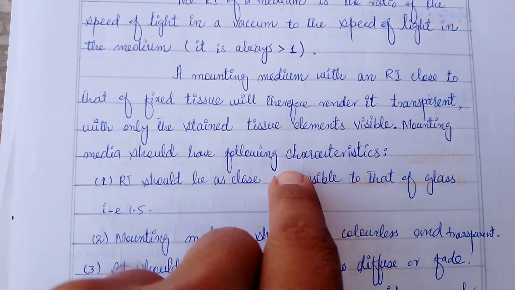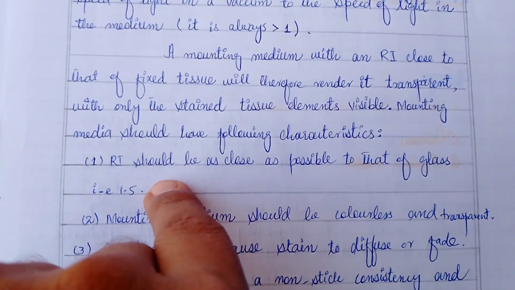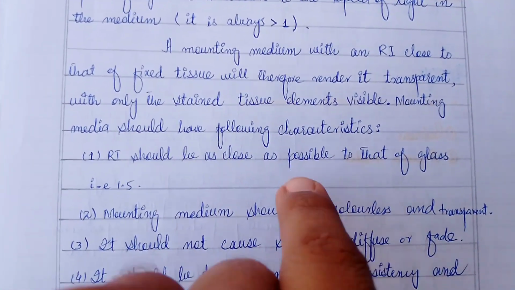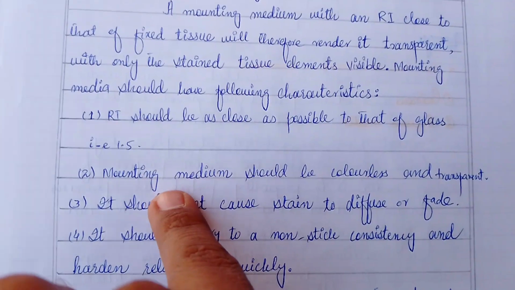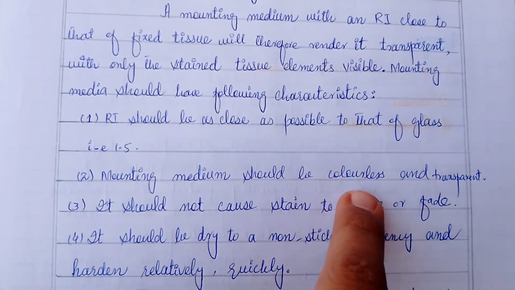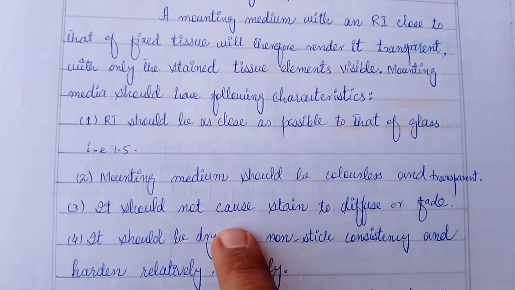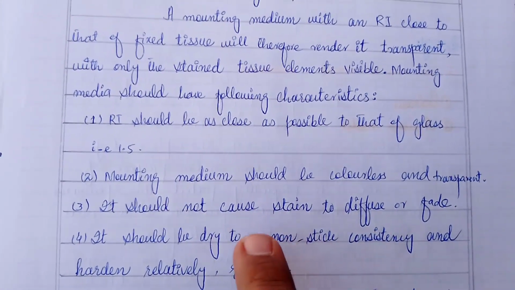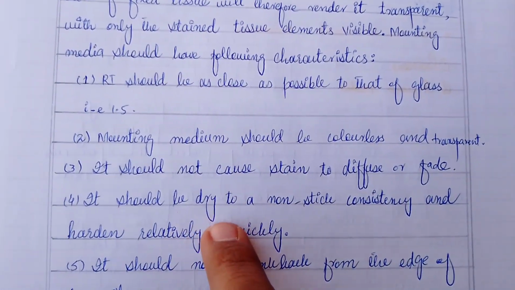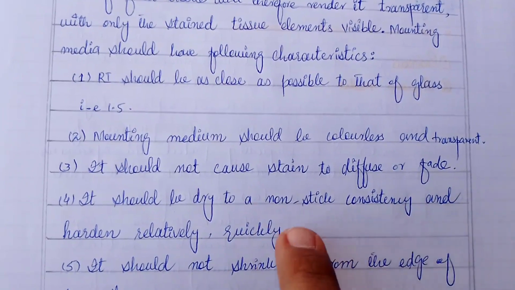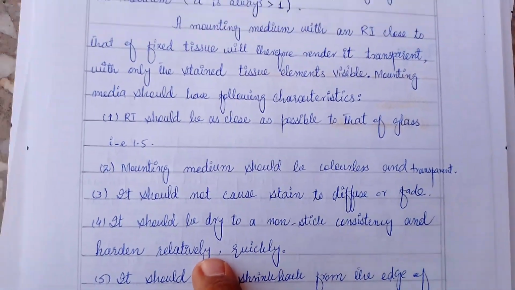Mounting media should have the following characteristics. Refractive index as close as possible to that of glass, that is 1.5. Mounting media should be colorless and transparent. It should not cause stain to diffuse or fade. It should dry to a non-sticky consistency and harden relatively quickly.